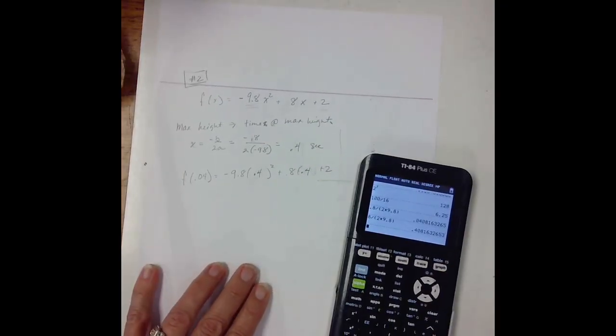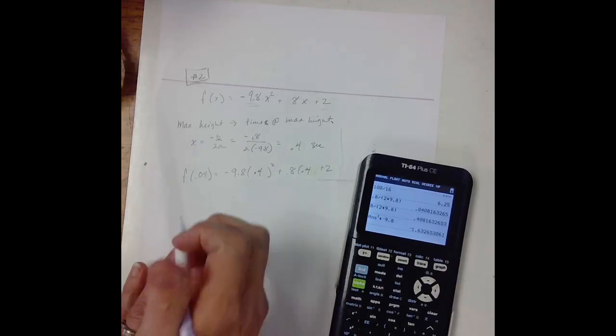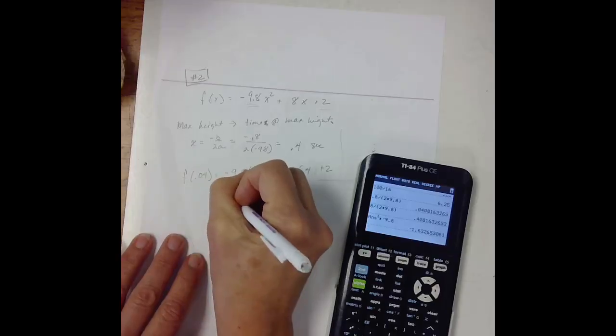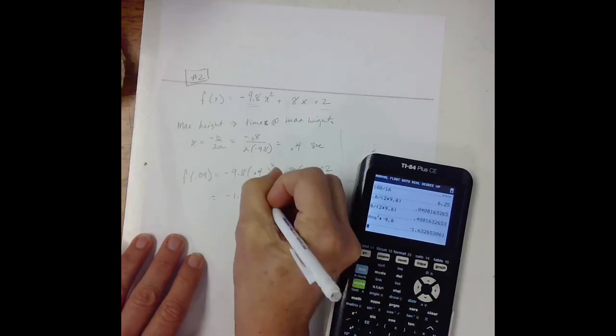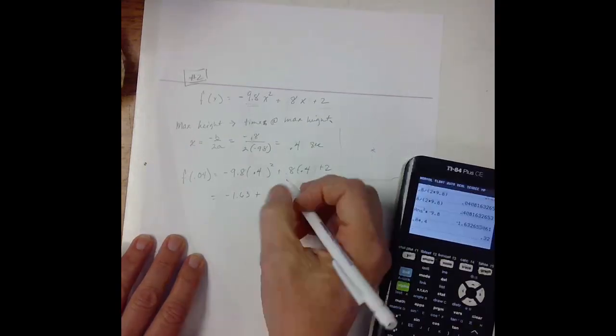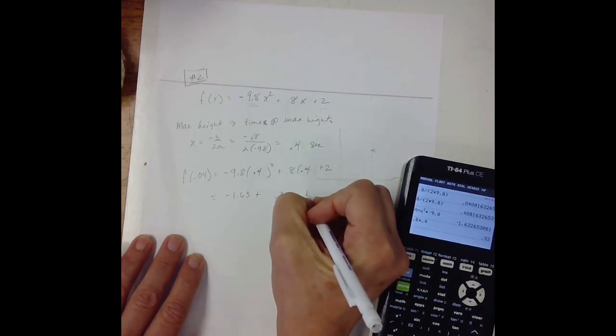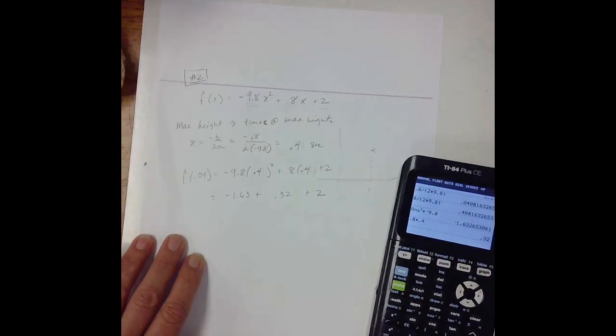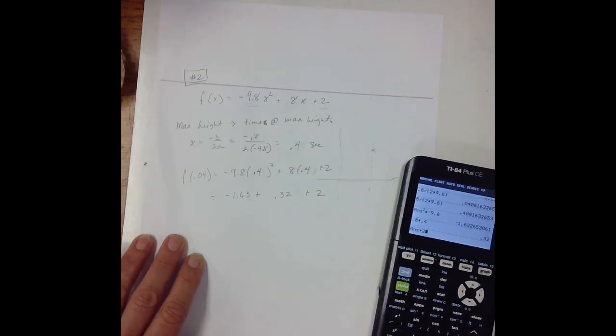So on the next one, I'm going to square this and take it times the negative 9.8, and I'm going to get negative 1.63, plus I'll have 0.8 times 0.4. That's going to be 0.32, and then plus 2. So plus 2 minus, and I'm going to come up and grab that.